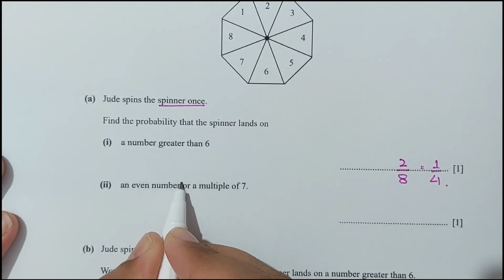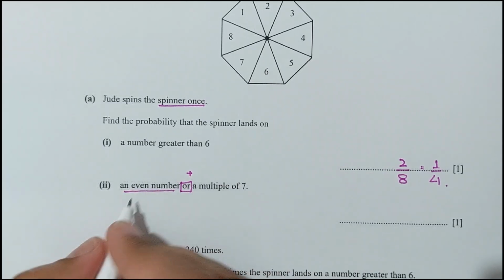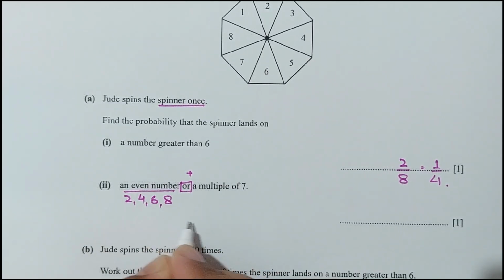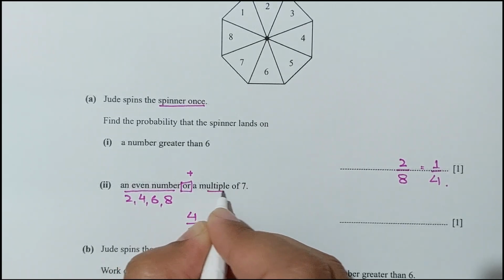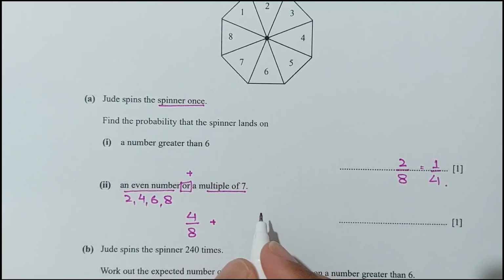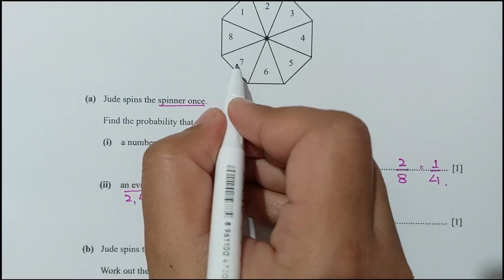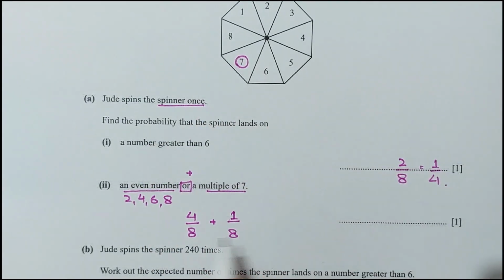Whenever we have "or" in probability, we add. How many numbers are even? 2, 4, 6, and 8. 4 numbers are even out of 8 numbers, plus multiples of 7. From 1 to 8, how many numbers are multiples of 7? Just 7. One number is a multiple of 7. 7 is the only number that is a multiple of 7. So there is just one number. So 4 plus 1 is 5 out of 8.